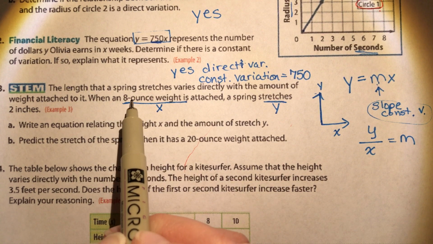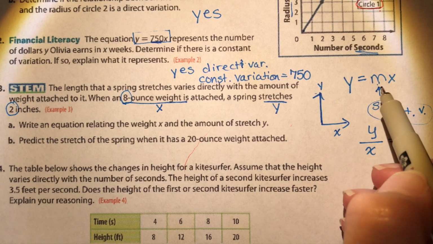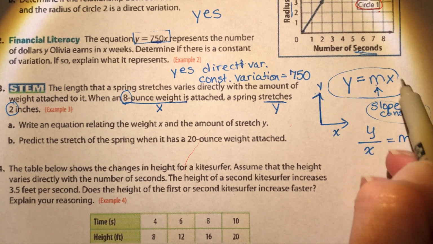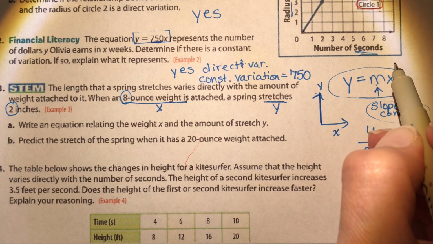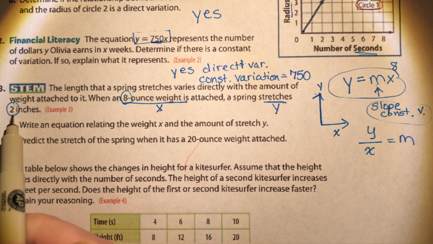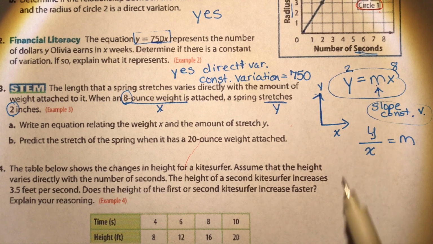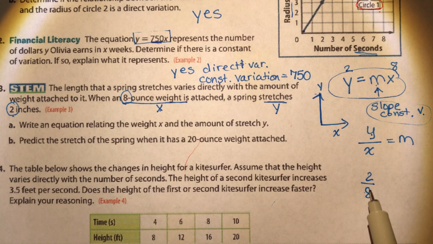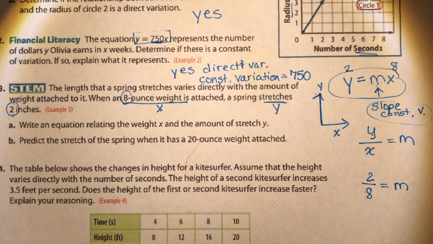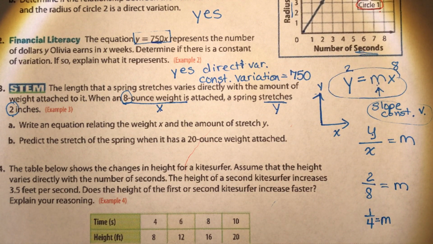They told me 8 ounces for my x, 2 inches for my y. So if I have this right here, remember, I'm going to plug in 8 for x, and I'm going to plug in 2 for y. And for me to figure out what the slope is, if I take my y, which is 2, and divide it by x, which is 8, that should give me my slope. Now I think you should still reduce this and get 1/4. So 1/4 is your slope.